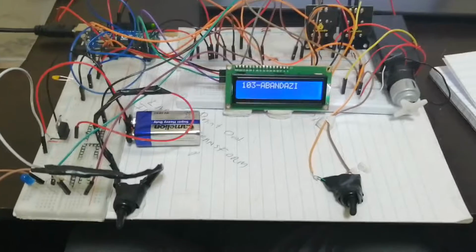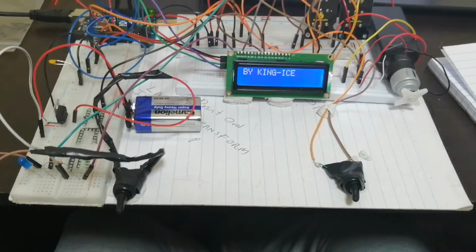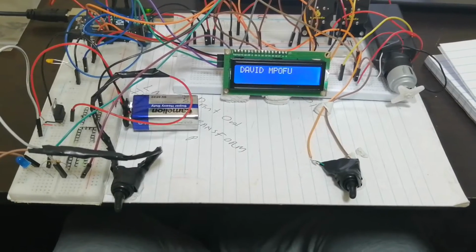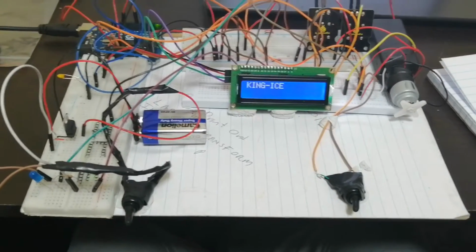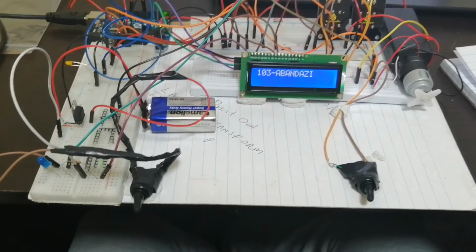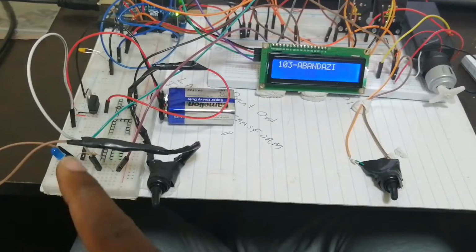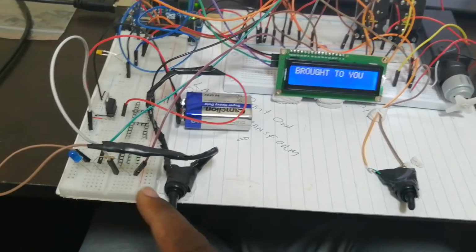So guys, my project basically is to automatically operate the fan in my room and the lights in my room.